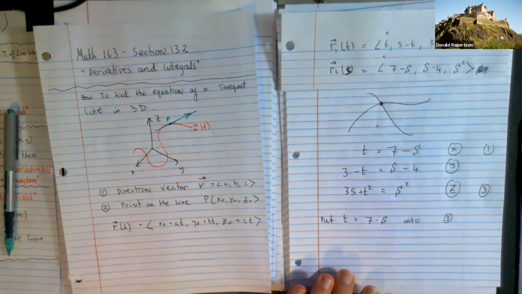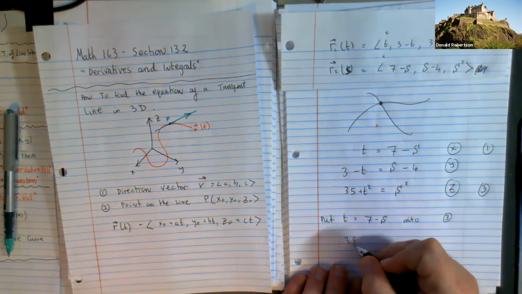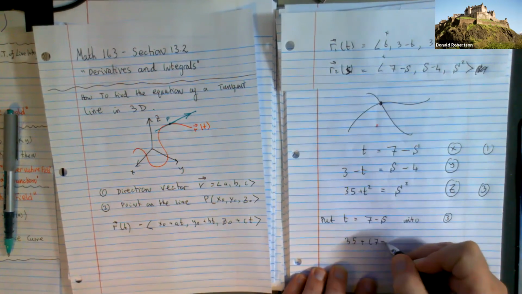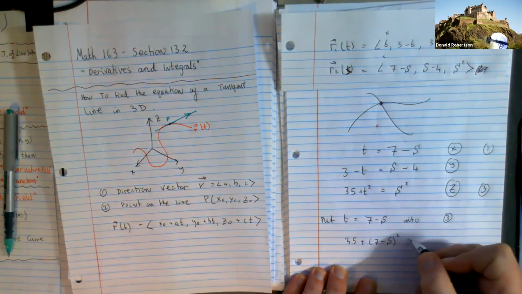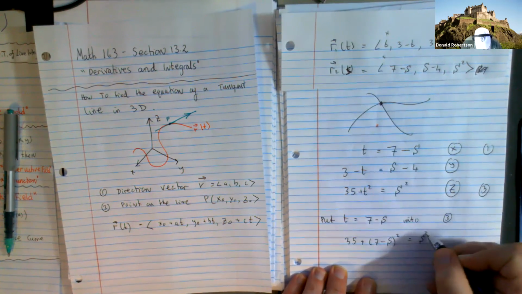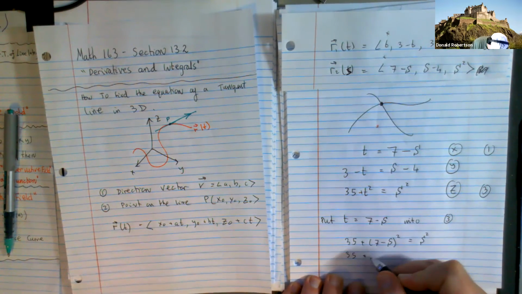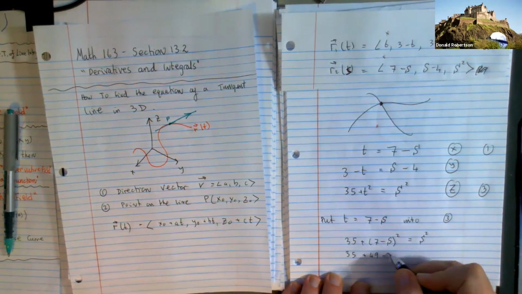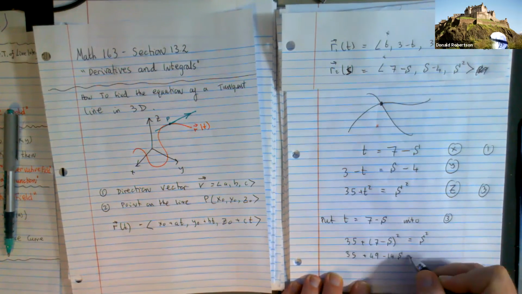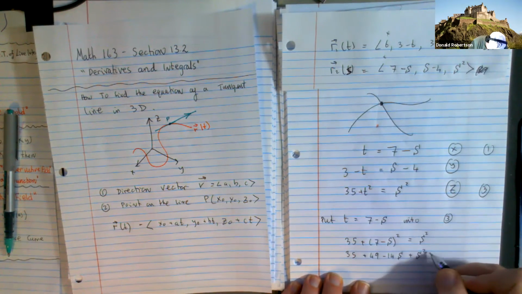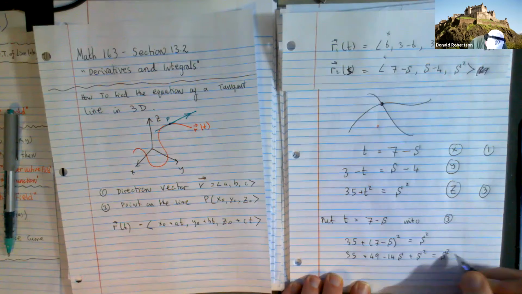And what do we get? We get 35 plus (7 take away s) squared equals s squared. And if you FOIL this out, you get 49 take away 14s plus s squared equals s squared. Oh, that's nice.